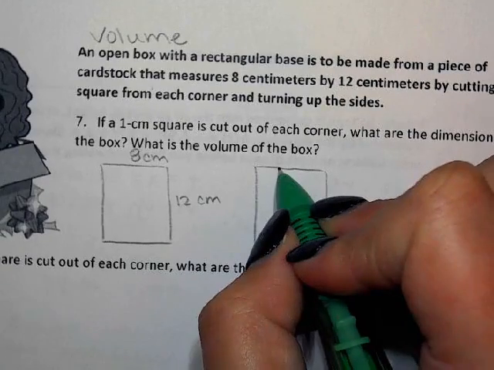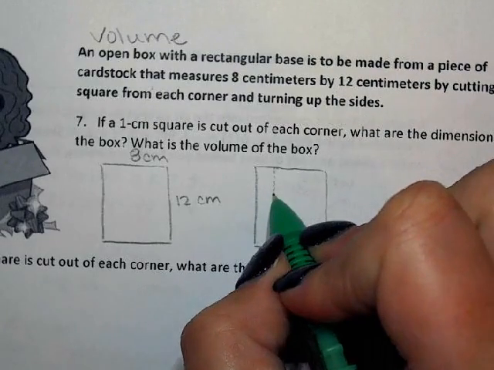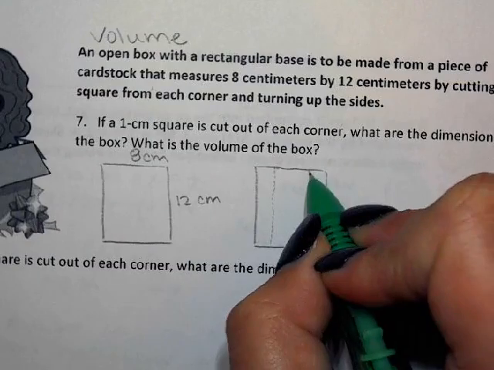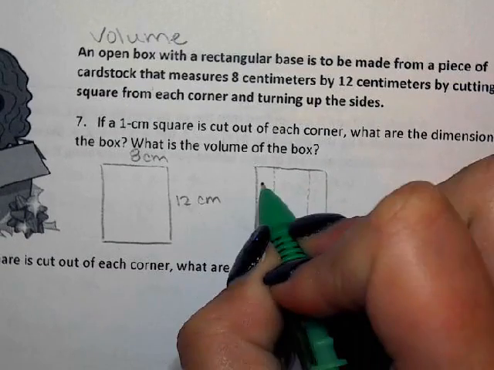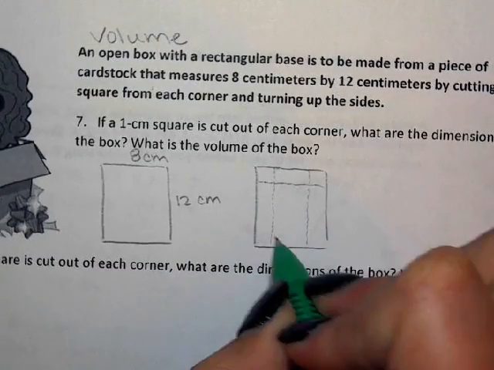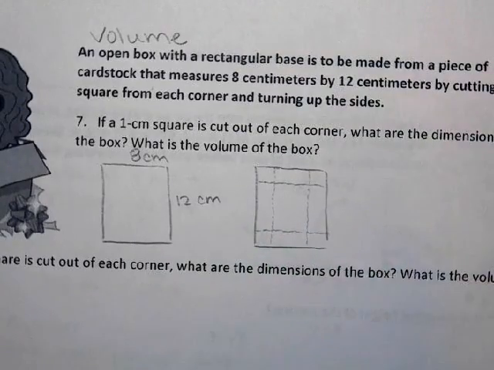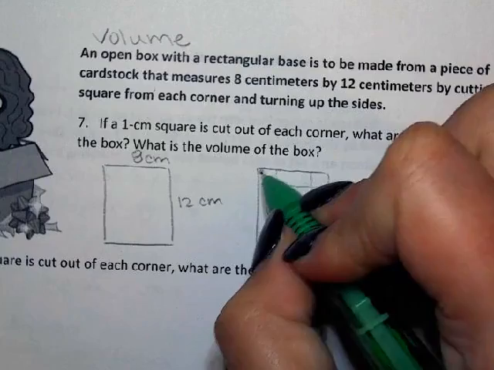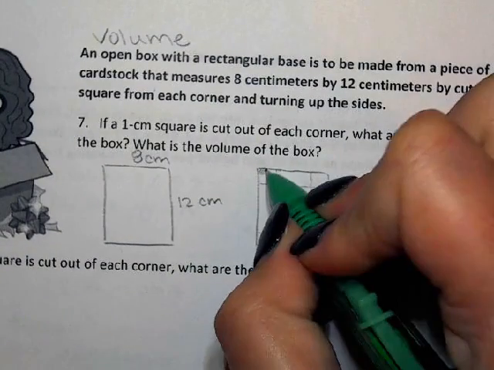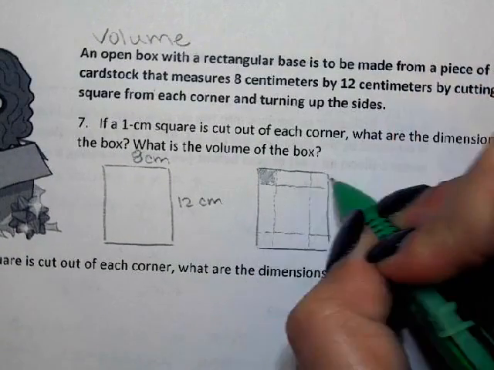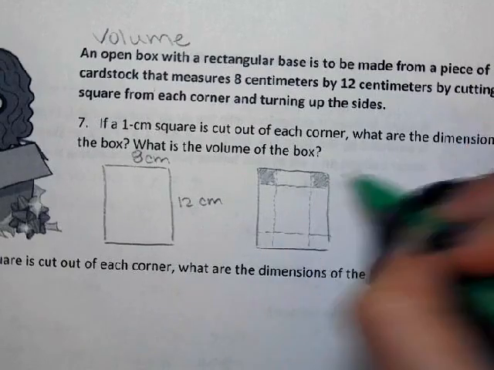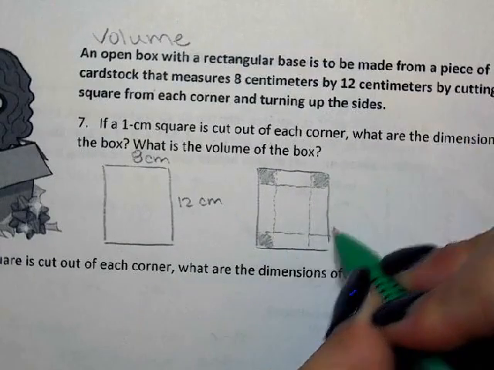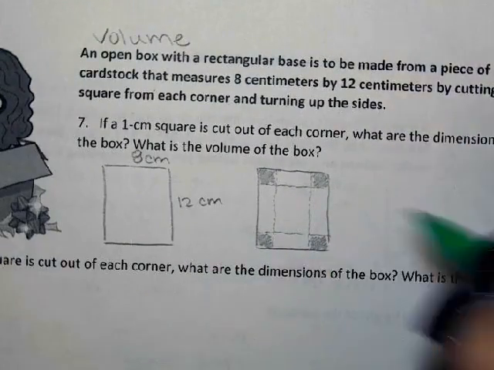Okay. So these little parts here are the squares we're going to cut out. Cut out this. Cut out this. Cut out this, cut out this. Okay, so the original width of the paper was 8. The original length of the paper was 12.